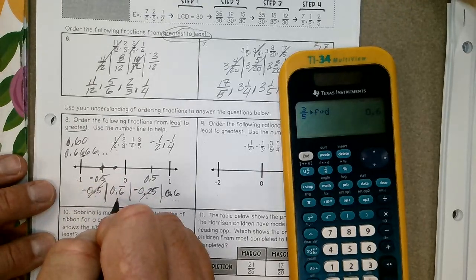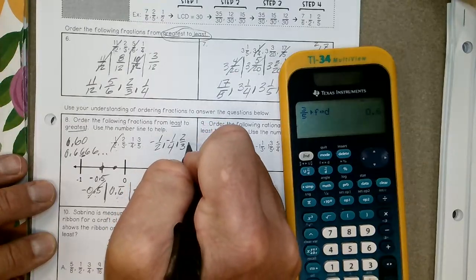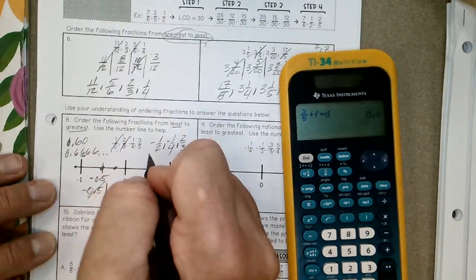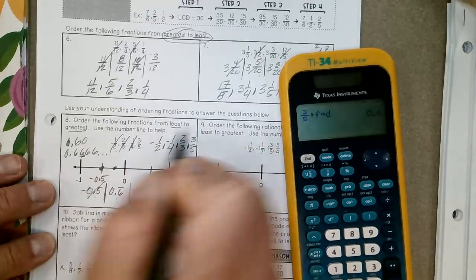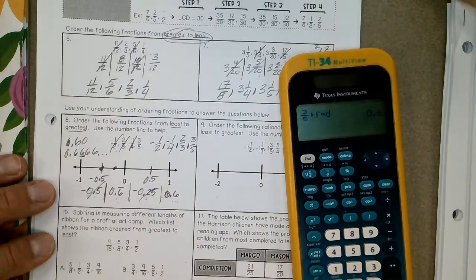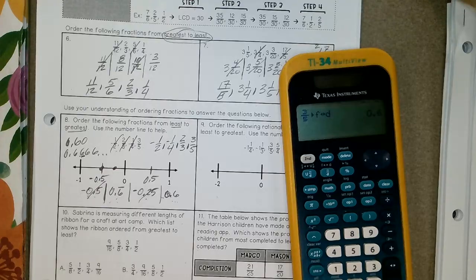0.6 repeating. The original value was 2/3. Okay? We already used that. And then the last one would be 3/5, the greatest number. Okay? So that's how I would use a calculator to help me do that.